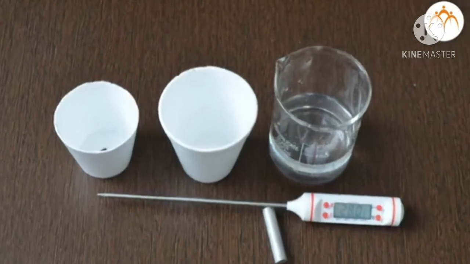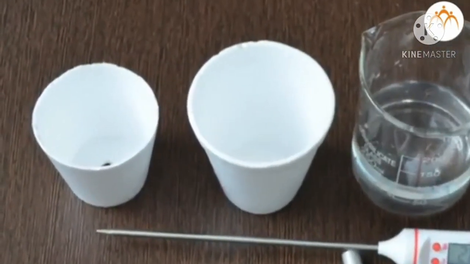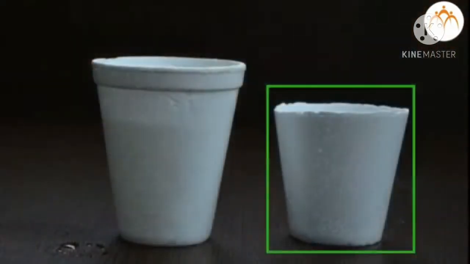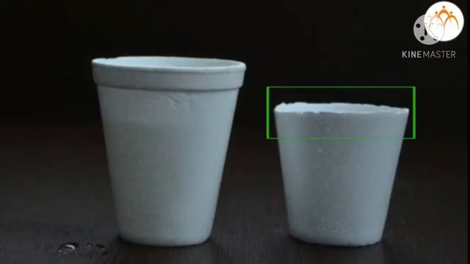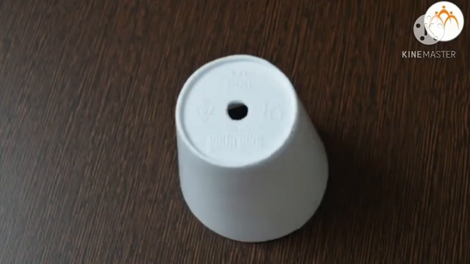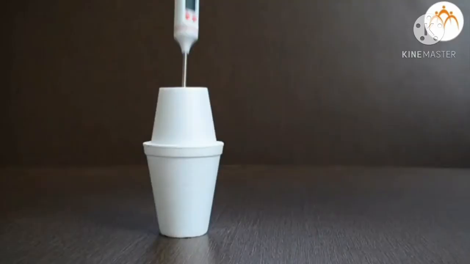We will use two thermocol cups. Thermocol acts as a good insulator of heat. One cup is made smaller by cutting its top part. It has a small hole. We can use this opening to insert the thermometer.